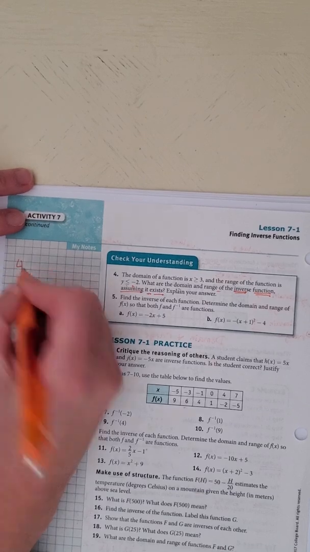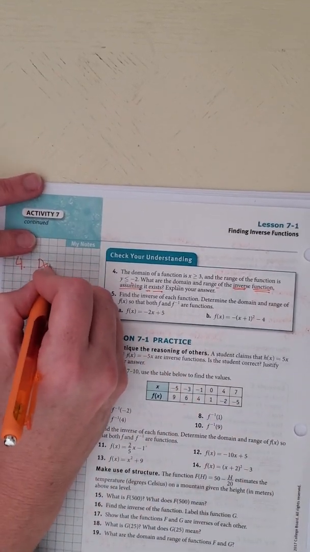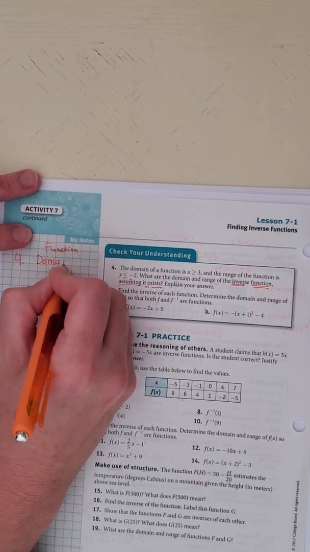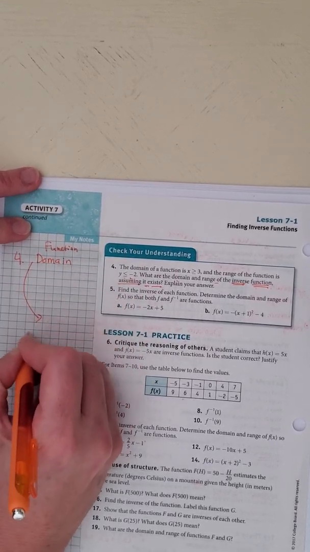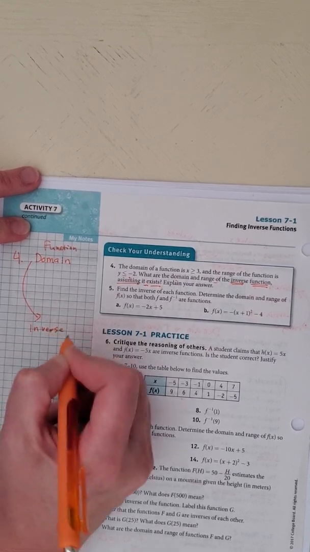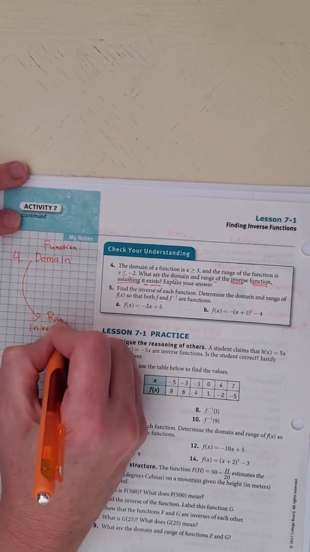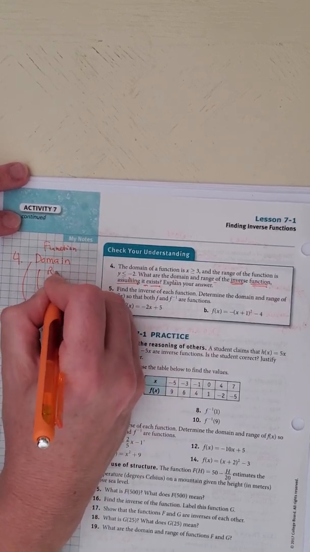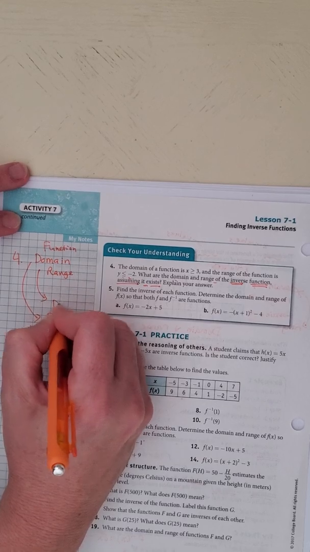All right, so what we know is that the domain in the original function becomes the range of the inverse function, and that the range of the original becomes the domain.